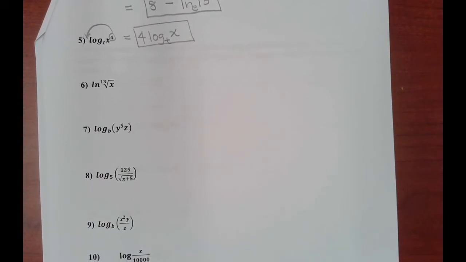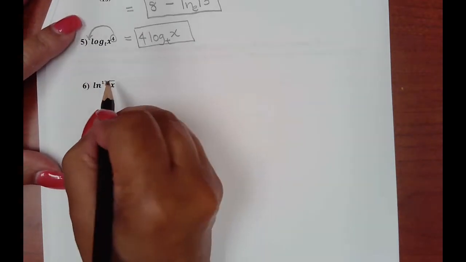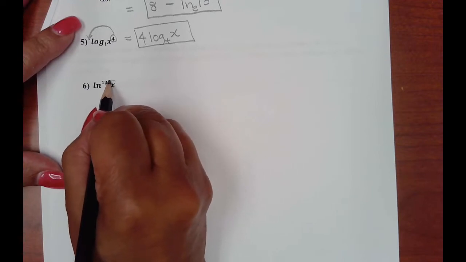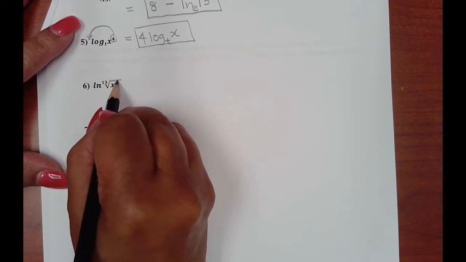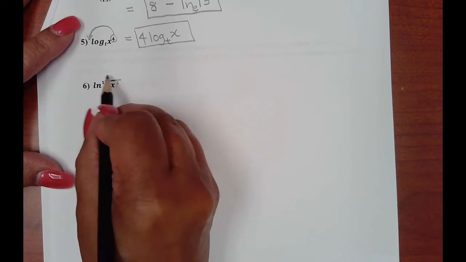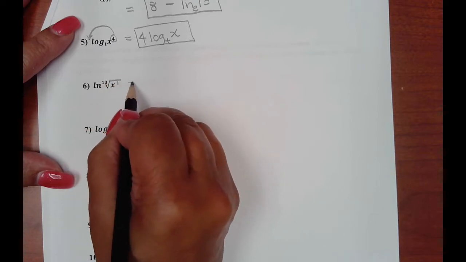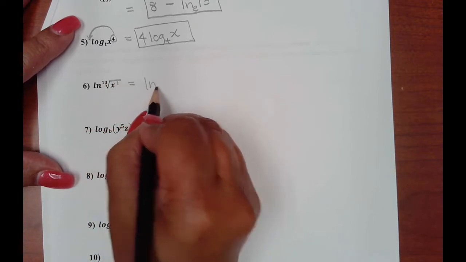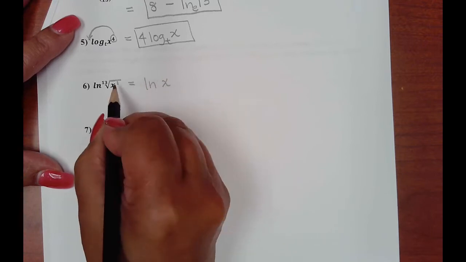Here, some students don't see the power because they have forgotten how to rewrite a radical in power form, so let me review that. Underneath this radical, you have an x to the first degree. When you're going to write this in power form, it is written like this. Okay, no radical now.